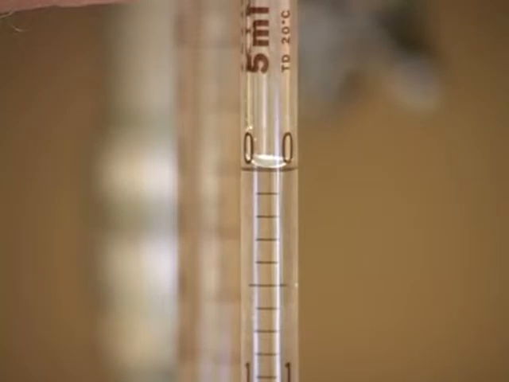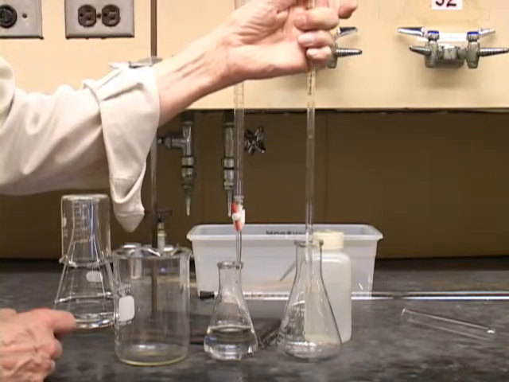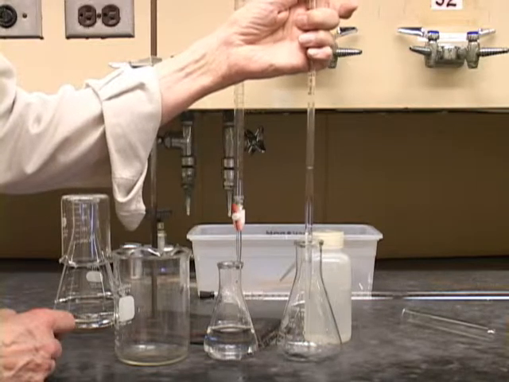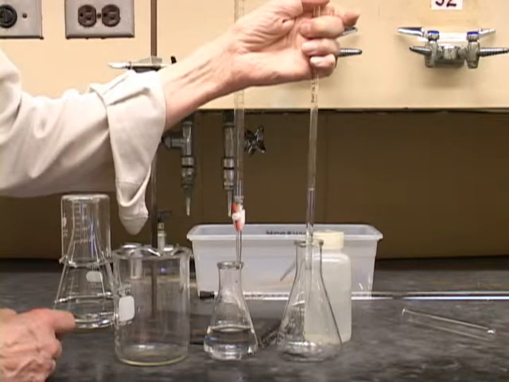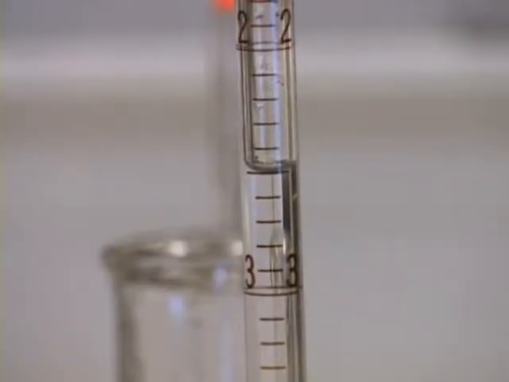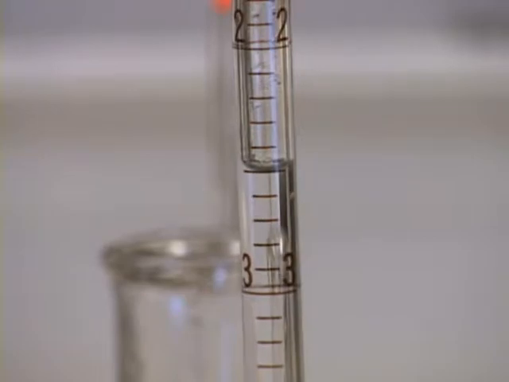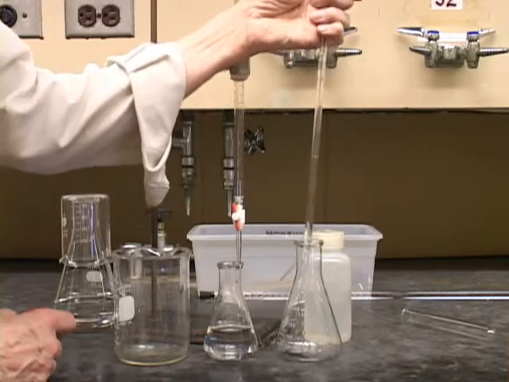All right, here it is at the 0 mark, and drain it in here to collect it until we get exactly to the 2.5 mark. All right, here it is exactly at the 2.5 mark. Hold it there for a second and touch it to a side.